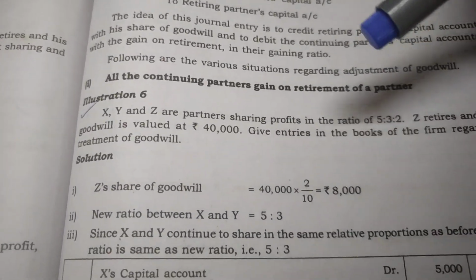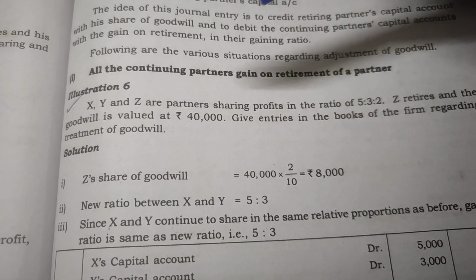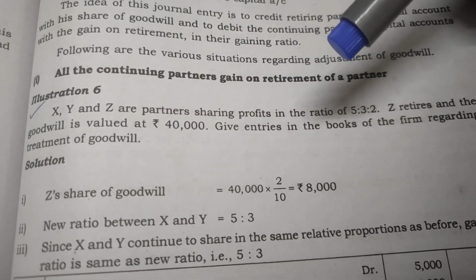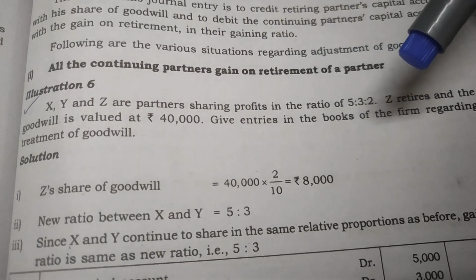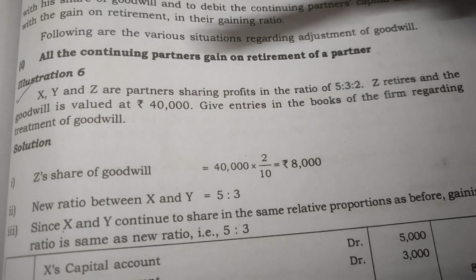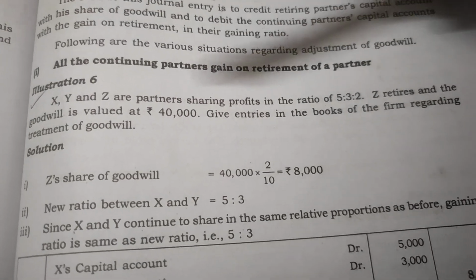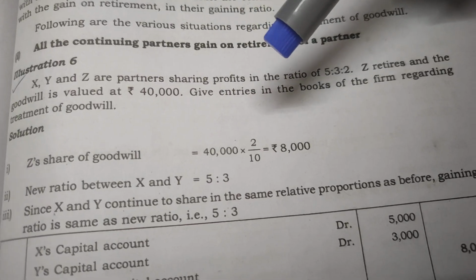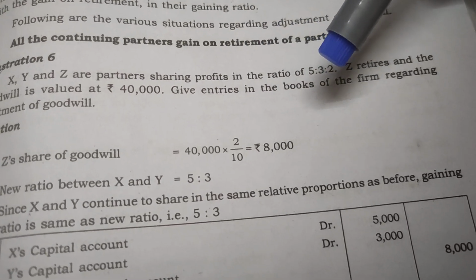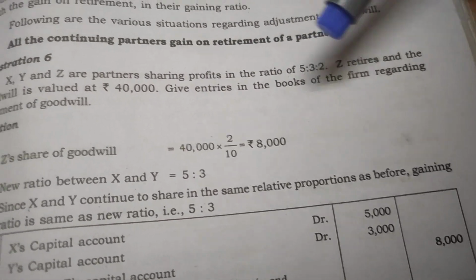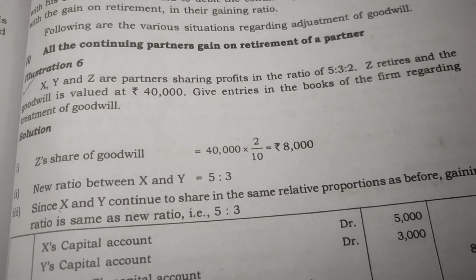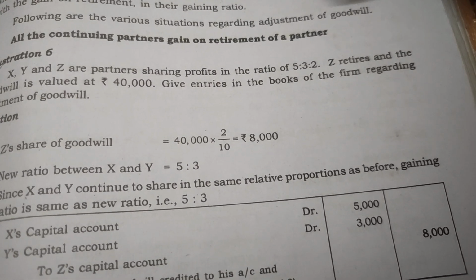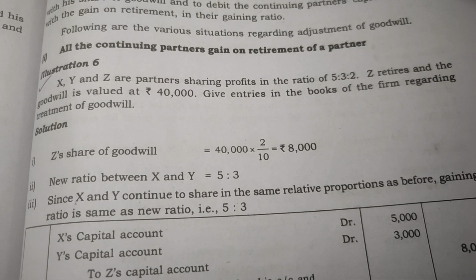There are certain circumstances regarding this treatment. The first circumstance is where all the continuing partners gain on retirement of the partner. Here is a problem relating to this. X, Y and Z are partners sharing profits in the ratio 5:3:2. Z retires and the goodwill is valued at 40,000. Give entries in the books of the firm regarding the treatment of goodwill.